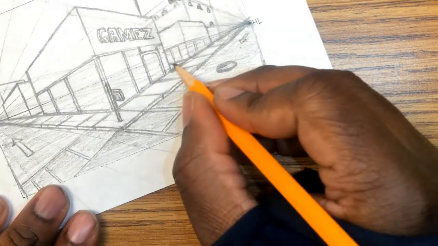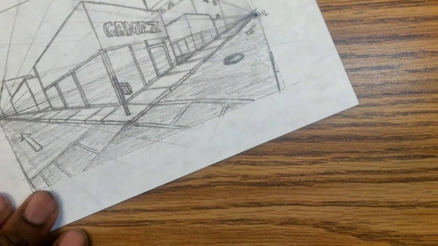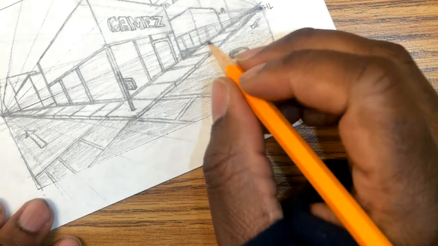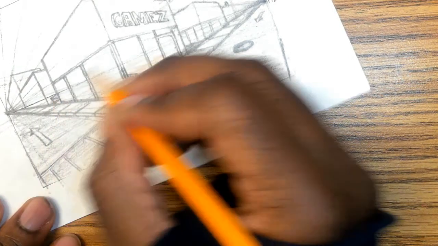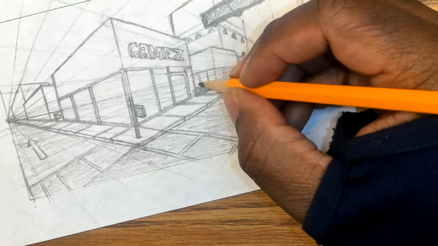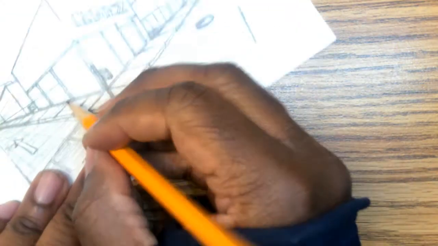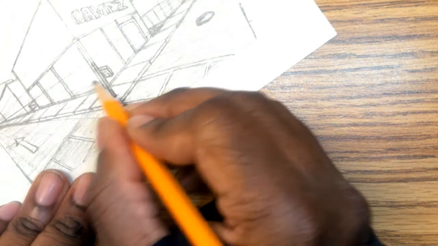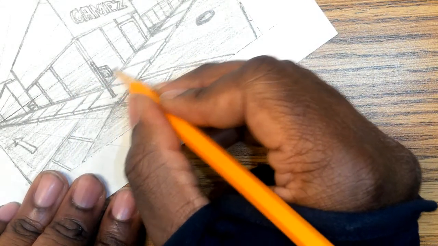And don't be afraid to add things between buildings, like, say, dumpsters, other doors, air conditioning units, anything that you might find in a little shopping center like this.